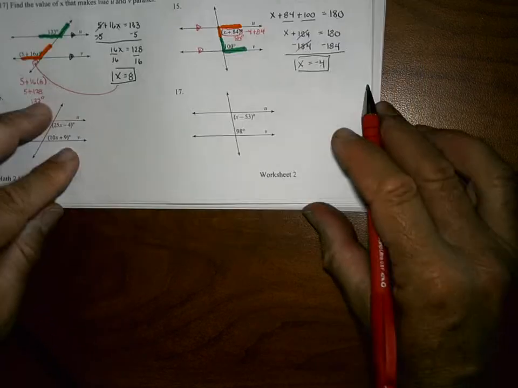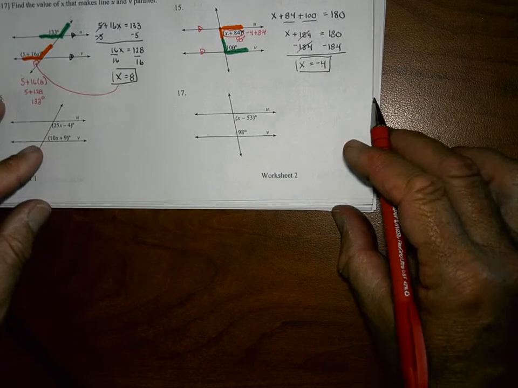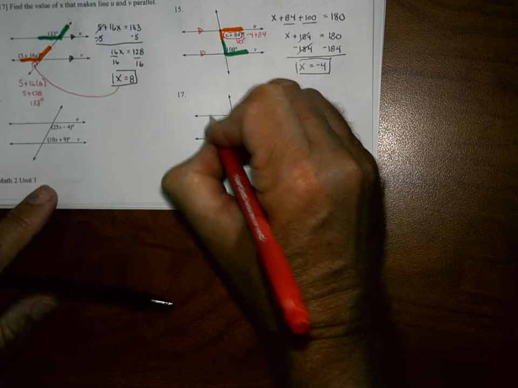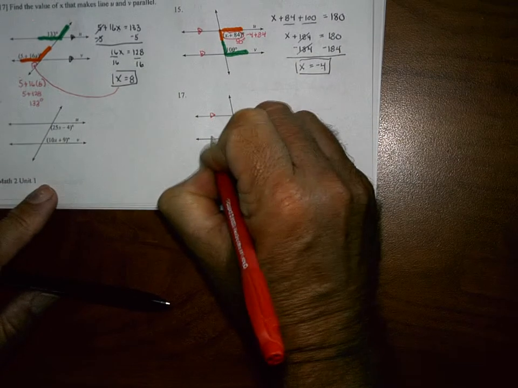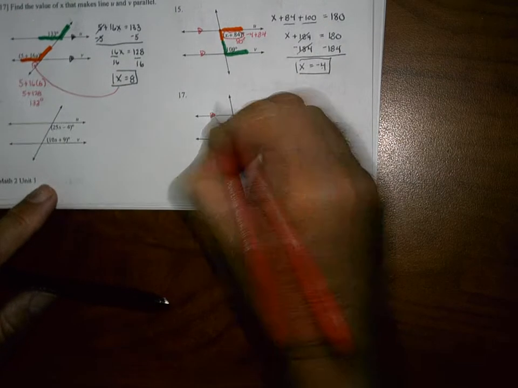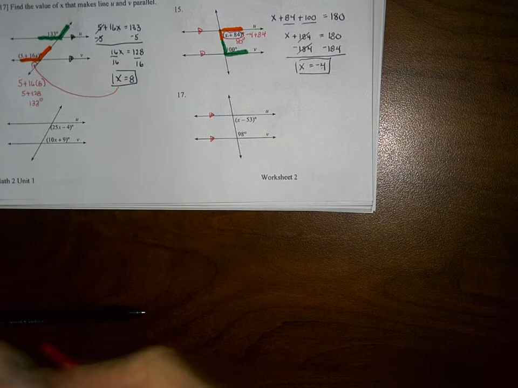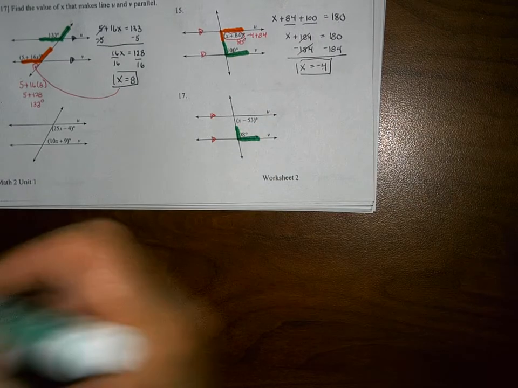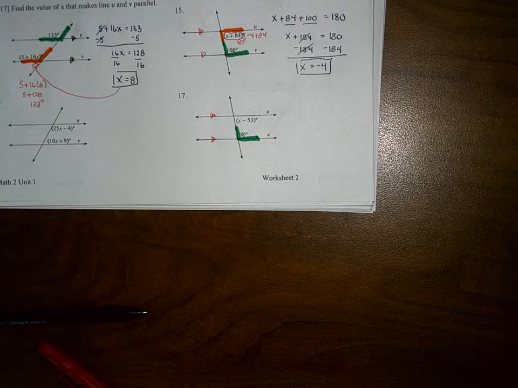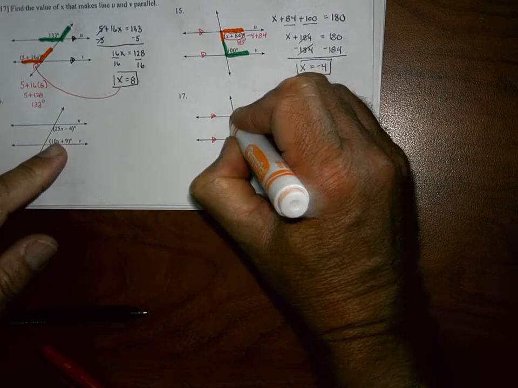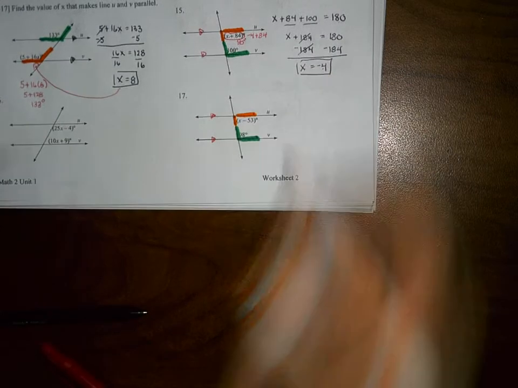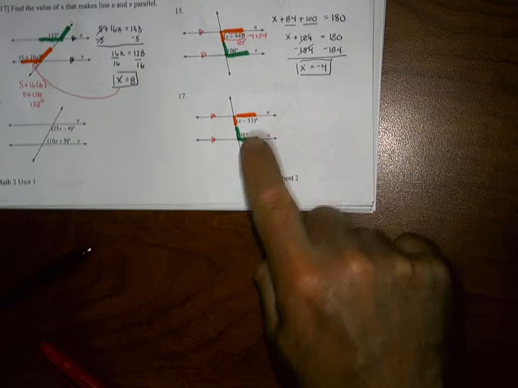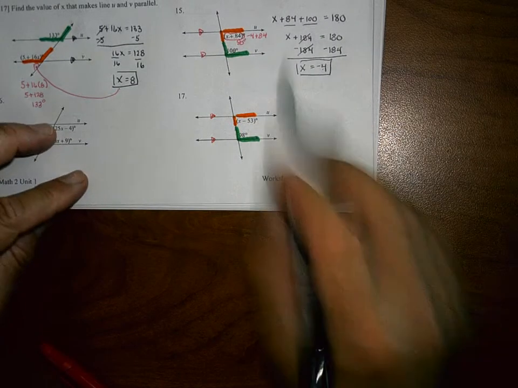The last problem that was assigned to you was number 17, and we're going to do the exact same thing. We're going to assume these two lines are parallel. Then we ask ourselves, if the lines are parallel, what would have to be true about the angle where the 98 degrees is, which is on the interior, and the angle where the x minus 53 expression is, which is also on the interior? These are same side interior angles. We're going to work it out exactly like we did number 15.